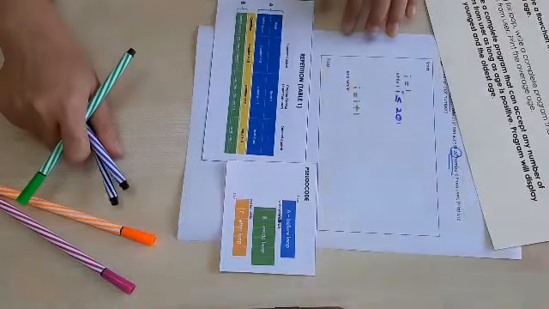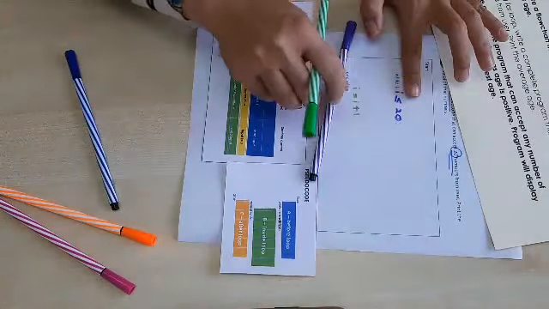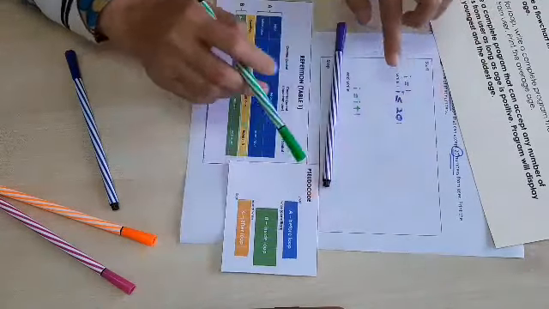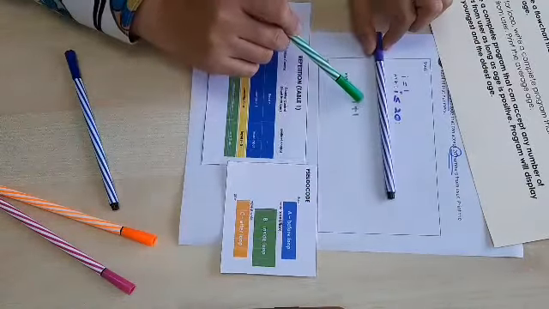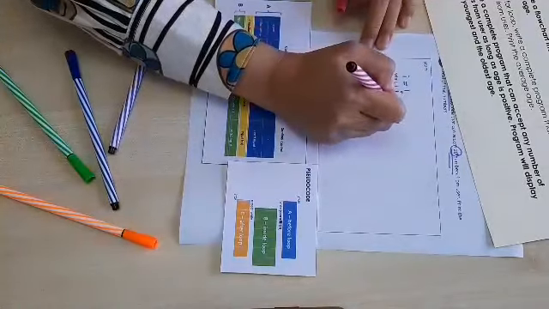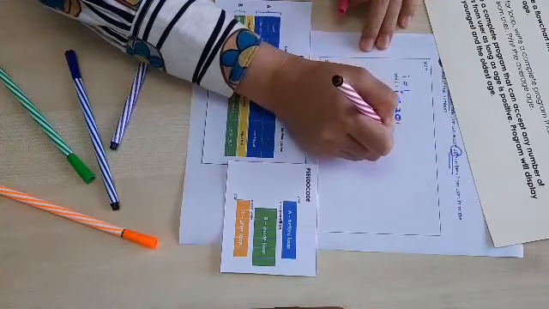So bila kita baca ni, we know that the output dia adalah total of all the 20 numbers. So means that kita kena ada 20 numbers, right? You must remember that apa yang berlaku before and after loop, okay, before and after loop hanya akan berlaku sekali. Apa yang berlaku inside loop akan berlaku banyak kali. Jadi kita akan read number di dalam loop. Okay, so your input is read number.